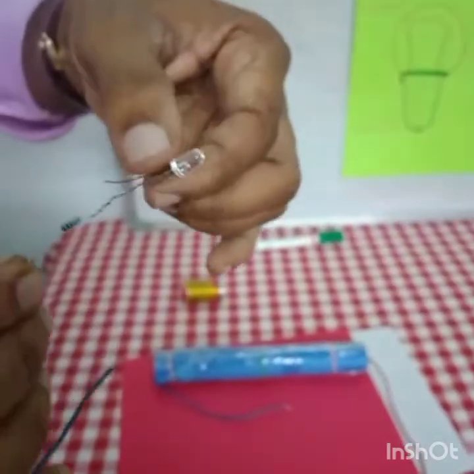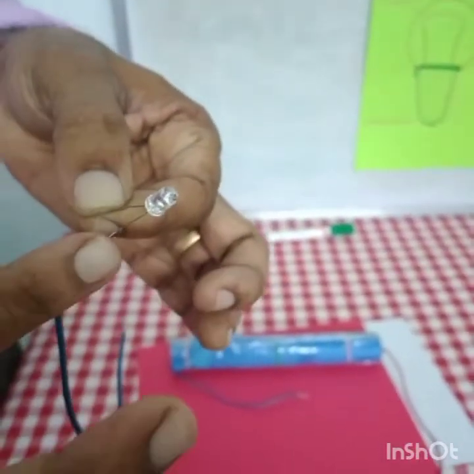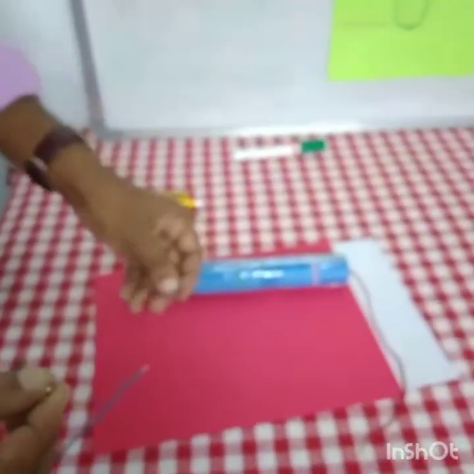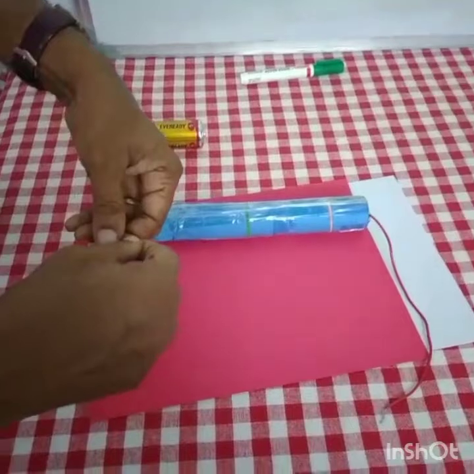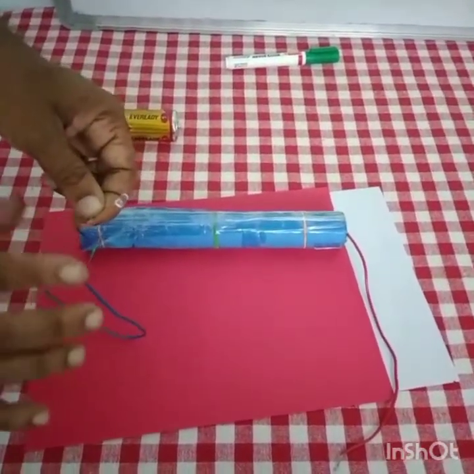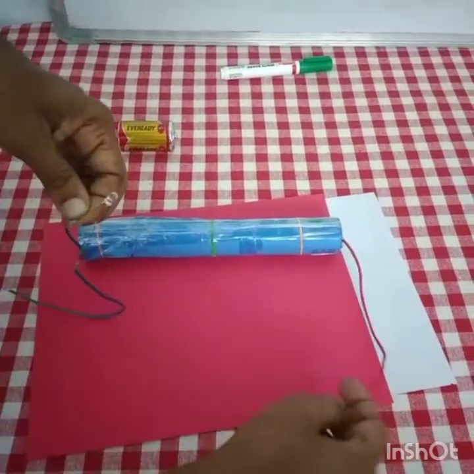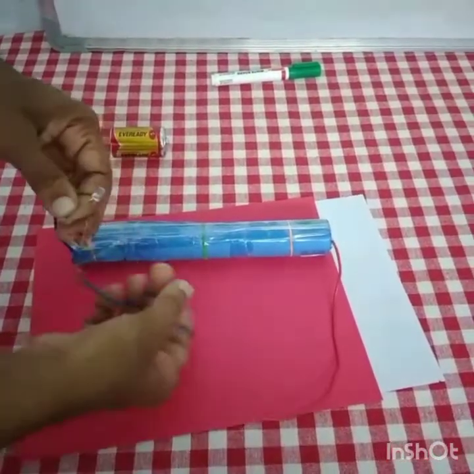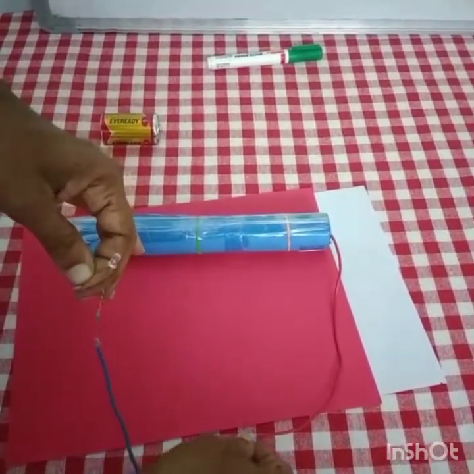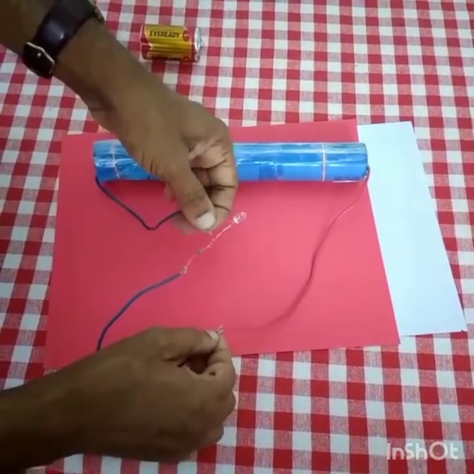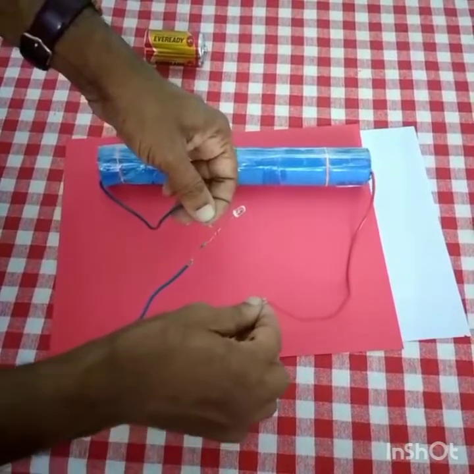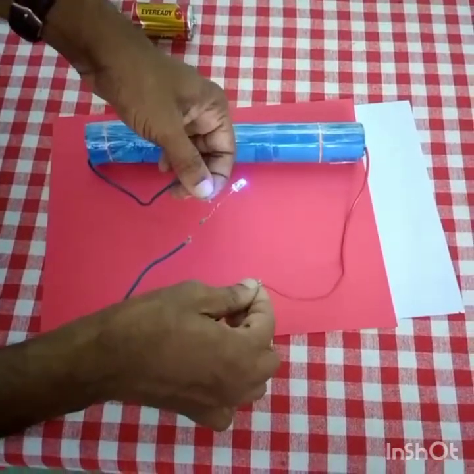Now this is the shorter side, this is the longer side. So the shorter side is negative. I am going to connect this shorter side, the negative side, to the blue wire. The blue wire is connected to the negative terminal, so the connection is correct. Now the red wire is coming from the positive terminal, and I am connecting it to the positive of the LED. It is glowing now. Okay, it's glowing now. So this is called a circuit.